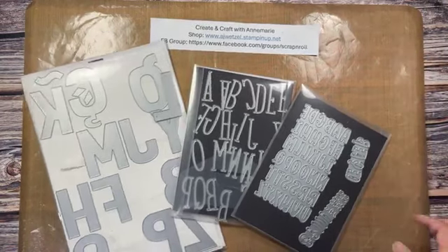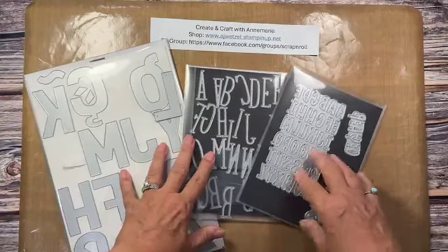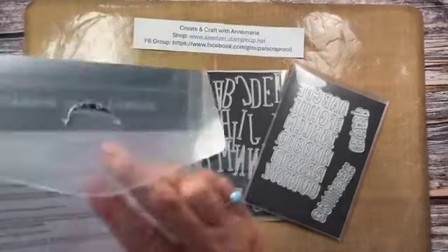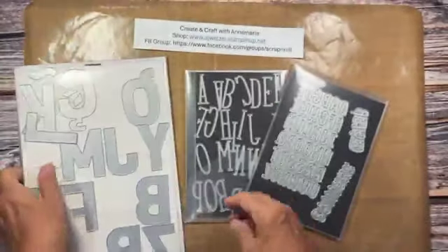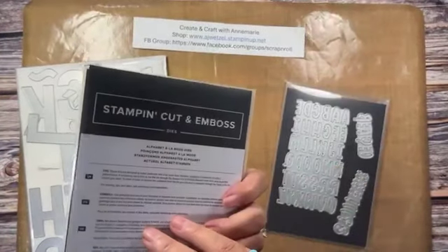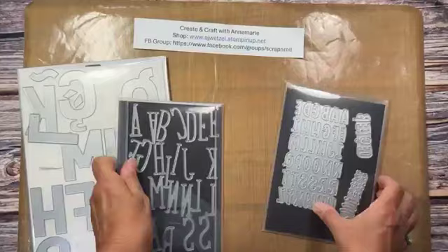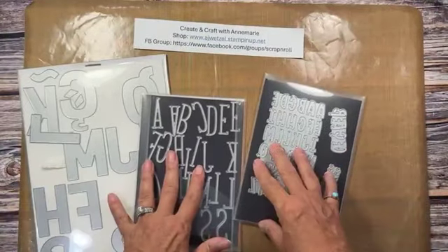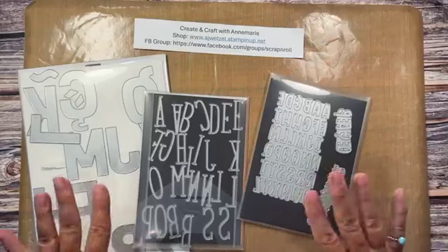Tonight's session will also be sharing all three of these letter die cuts. So this is the brand new one. It is called the Party Alphabets. And then these you've seen me use before, Alphabet a la mode dies and the mini alphabets. So we're going to be using all three of those.